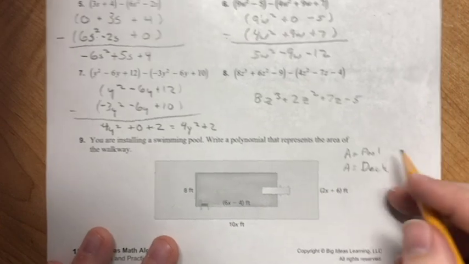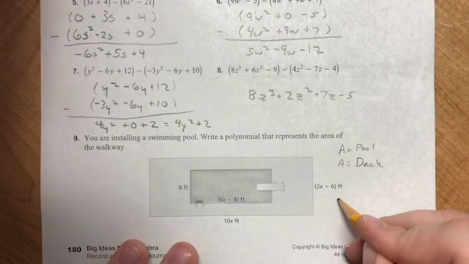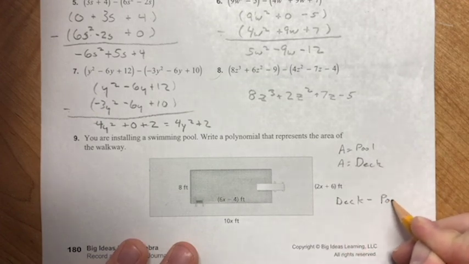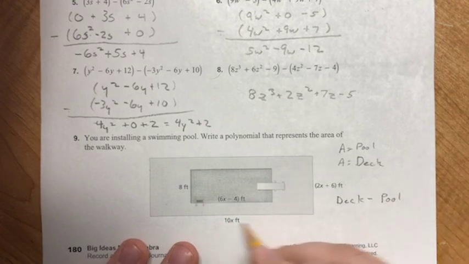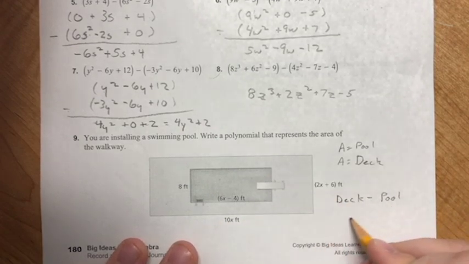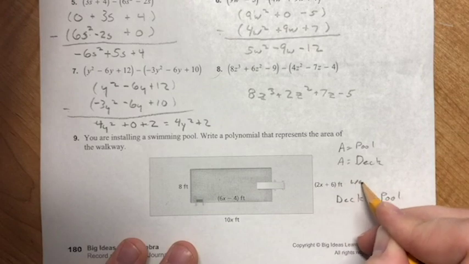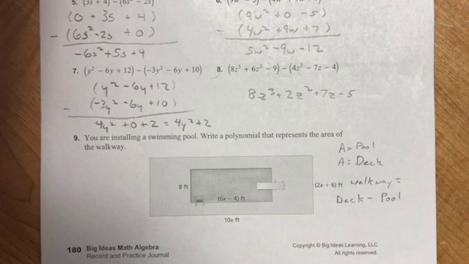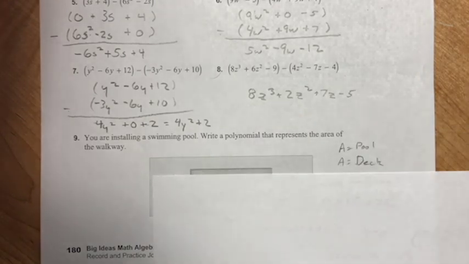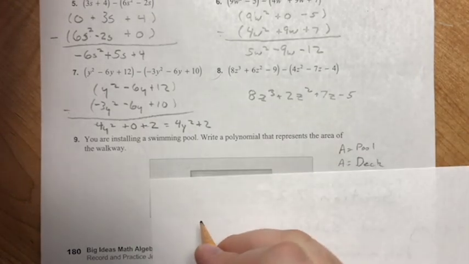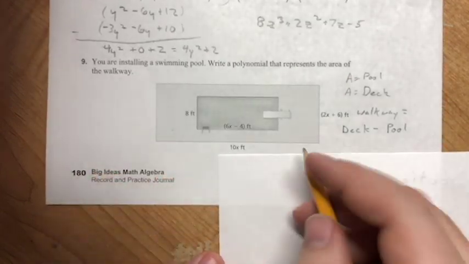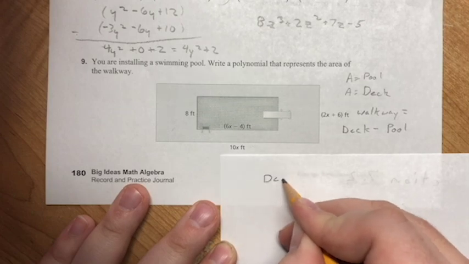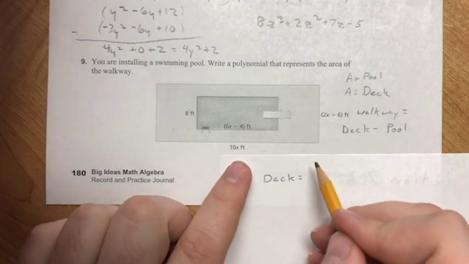And once we know those two things, we can subtract. We can say the area of the deck minus the area of the pool is going to give us the area of the walkway. All right, so the walkway is equal to the deck minus the pool. So there's a lot of things going on here. So let's find out what the area of the deck is first. All right, so the whole deck area. So we'll put deck is equal to length times width.